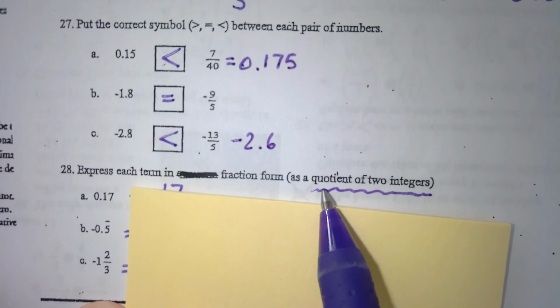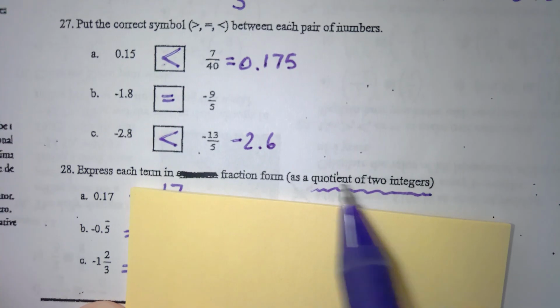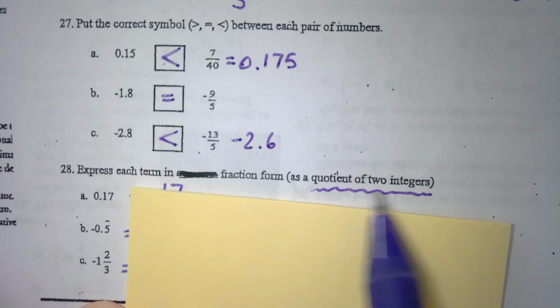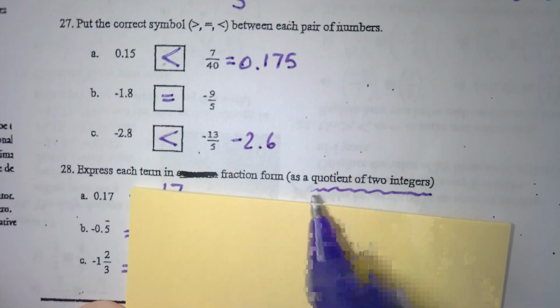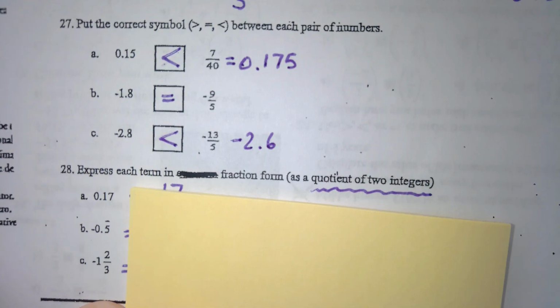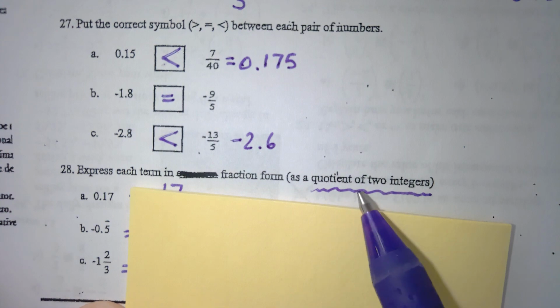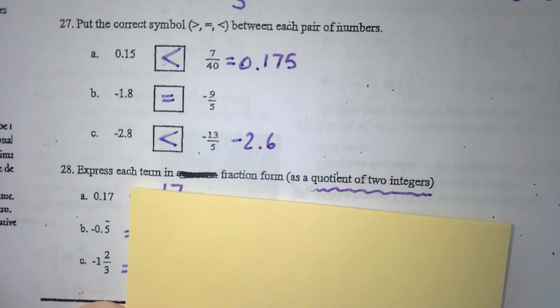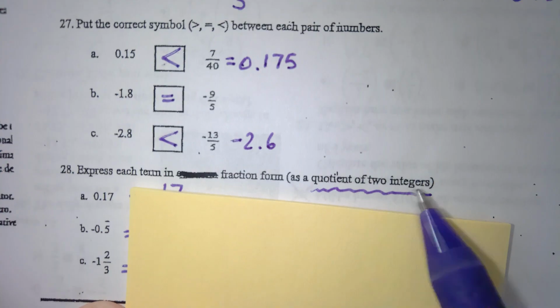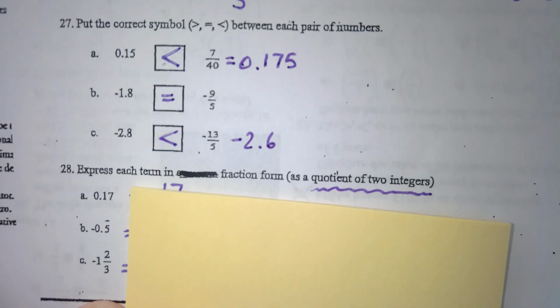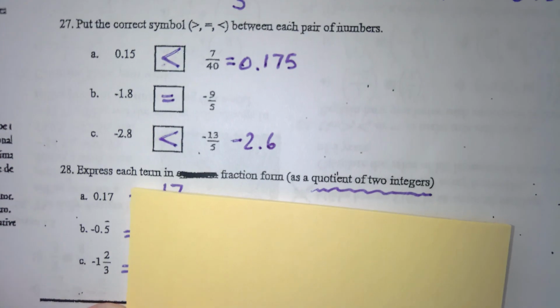Exactly. So it just means write it as a fraction. Now, why am I writing this to trick you guys? That's because EQAO likes to use this language. I've seen them ask this quotient of two integers. They couldn't just simply say write it as a fraction. So I just wanted to let you guys know about this terminology, so in case you do see it come up, you're not shocked. You know to just write it as a fraction.